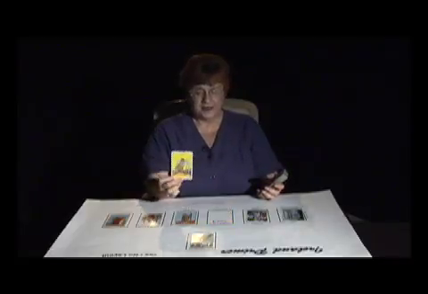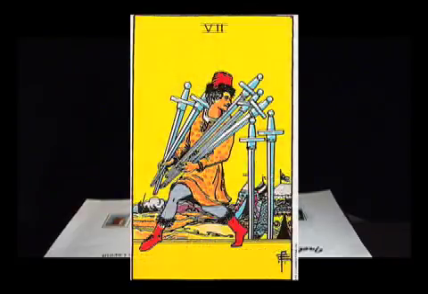The creative activities, social involvement, and love life. I'm not liking that this is the Sneak Thief card. It is the 7 of Swords. I don't like it that it falls in creative activity. Don't let somebody steal your ideas.